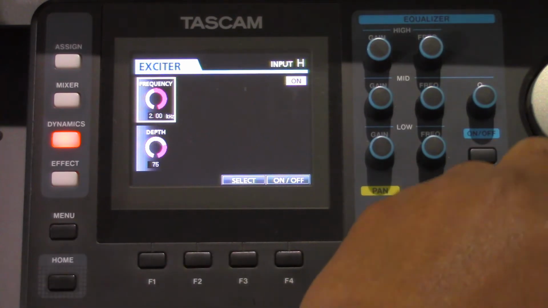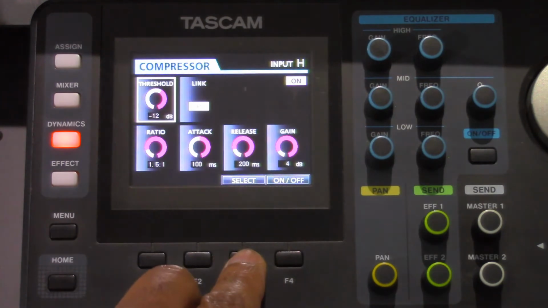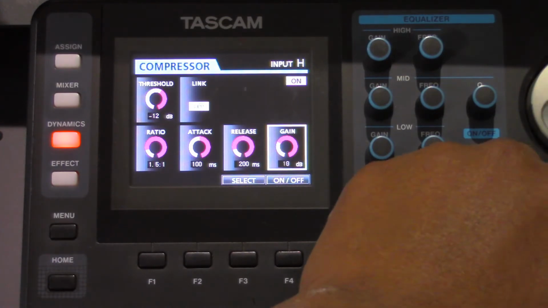You can edit the parameters of the selected dynamic effect. The editing parameters are different for each type of effect, naturally. Use the cursor buttons to select the parameter that you want to change, and then use the jog data dial to change that value. Let's move on to the topic of inserting guitar effects.